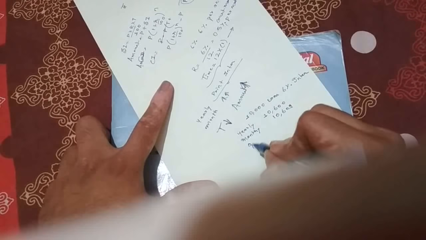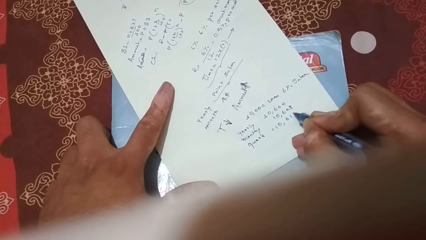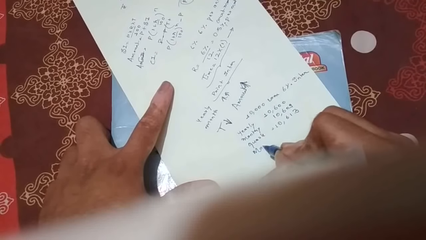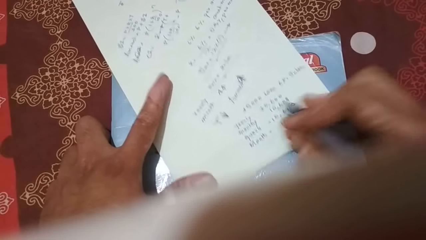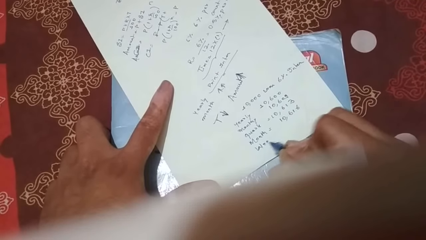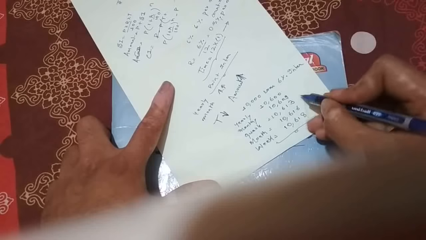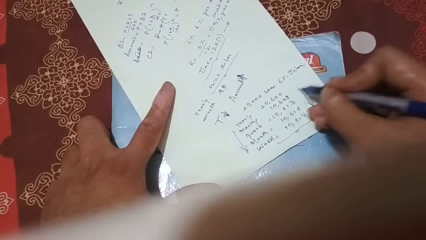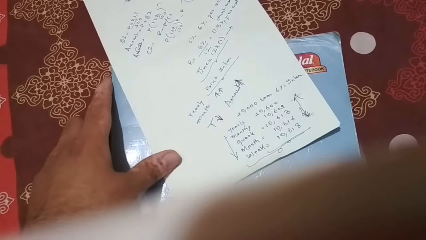If it's quarterly, it's 10,613. If it's monthly, 10,616. And if interest is charged on a weekly basis, then 10,618 rupees. You are seeing that the amount is increasing when the time period is decreasing. So that's the thing you should know. They will frame a theoretical question based on this.